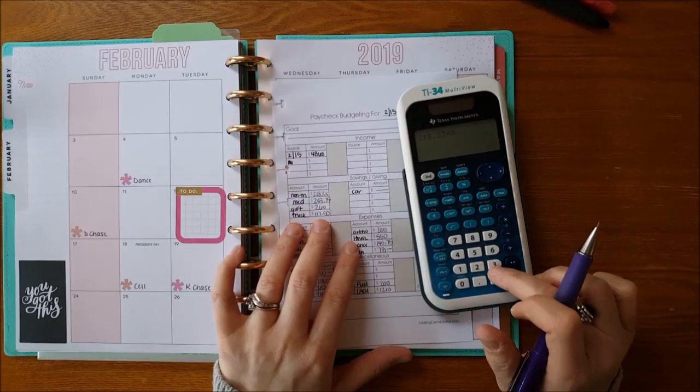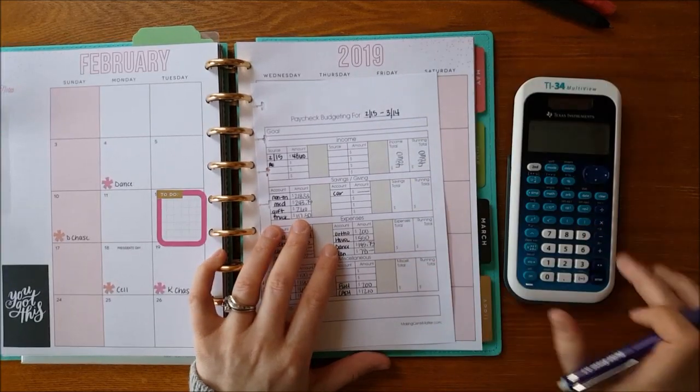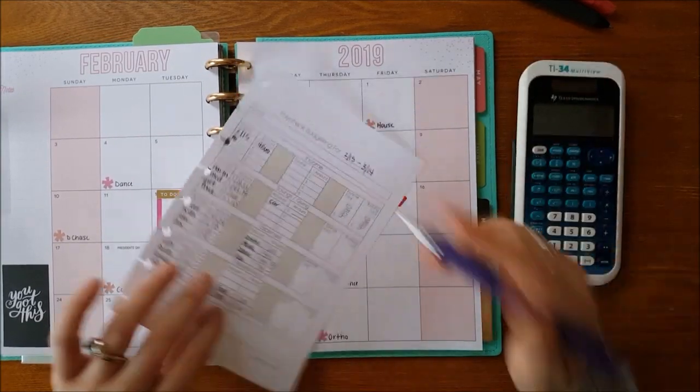Cash, I'm going to try to keep at $1,210 for the month, and fuel, I like to try to keep it around $200. And now here's where I'm gonna fight with the calculator for a bit.